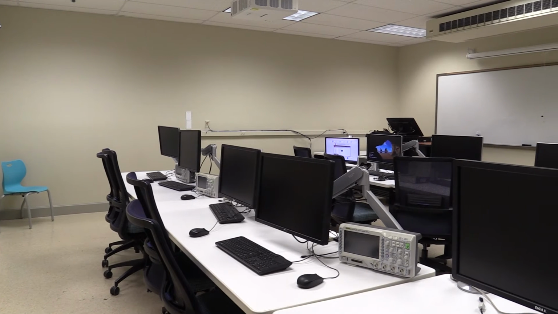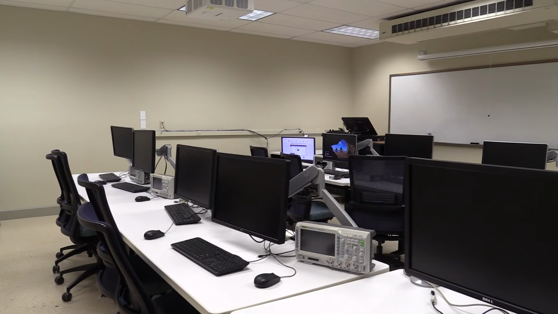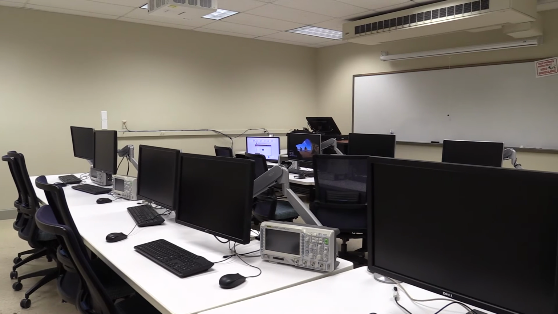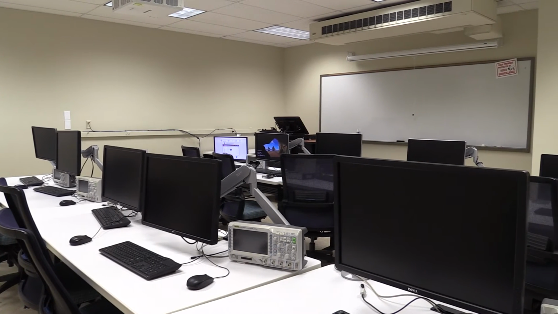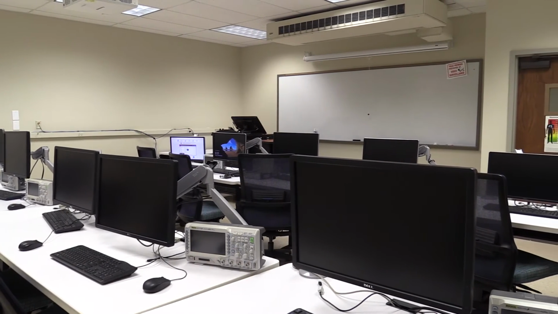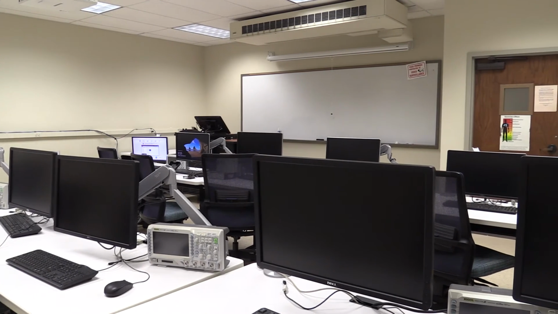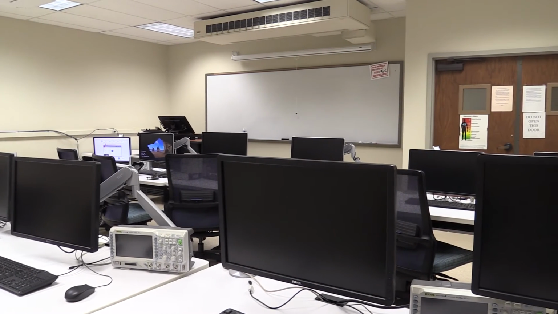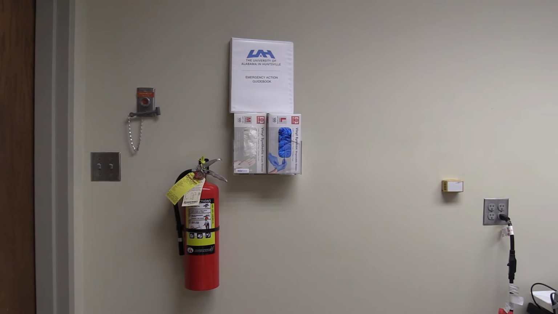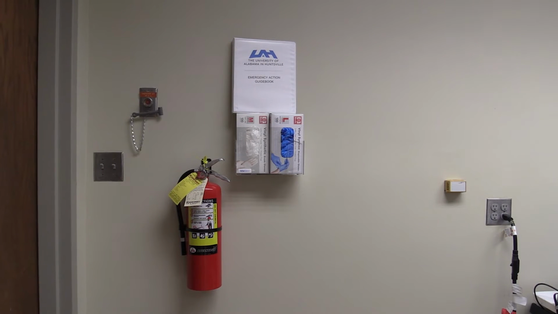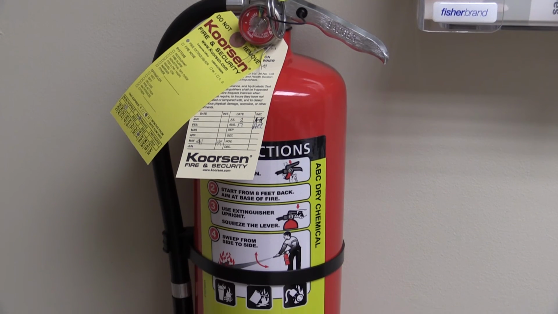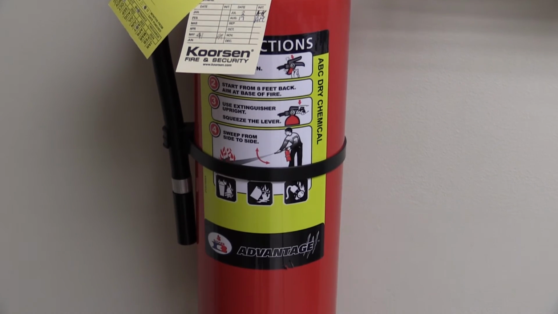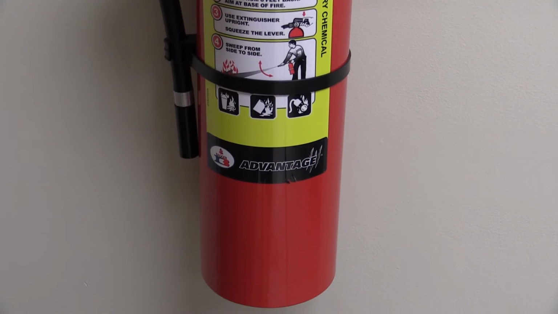Space dedicated to this room is approximately 520 square feet, and it accommodates a course instructor with up to 12 students. Inside the room near the front door, a fire extinguisher is available. The UH Office of Environmental Health and Safety and the ECE Lab Manager check and certify the safety equipment.